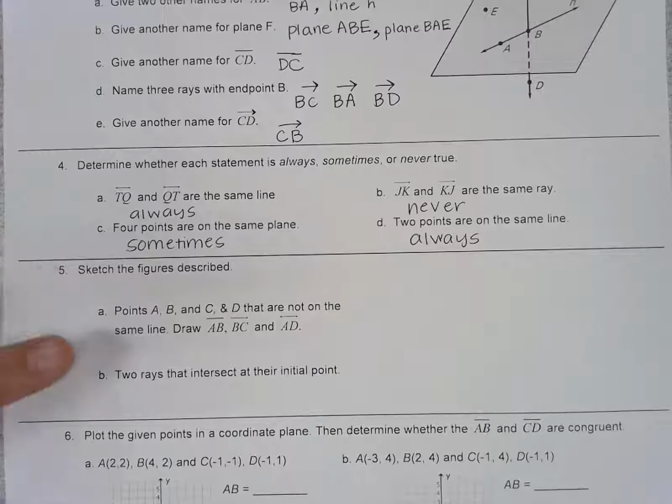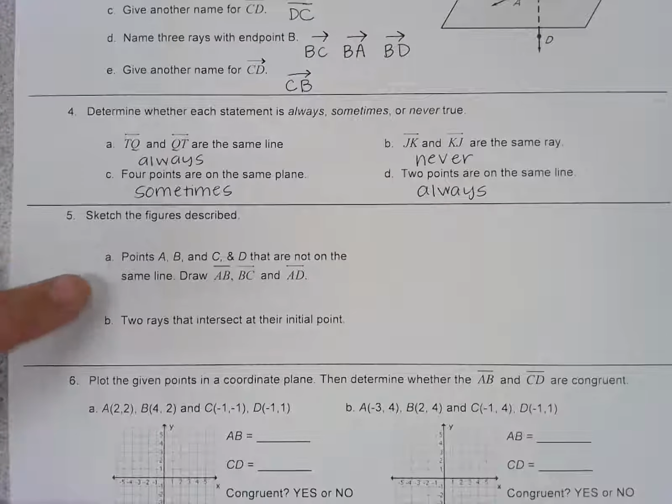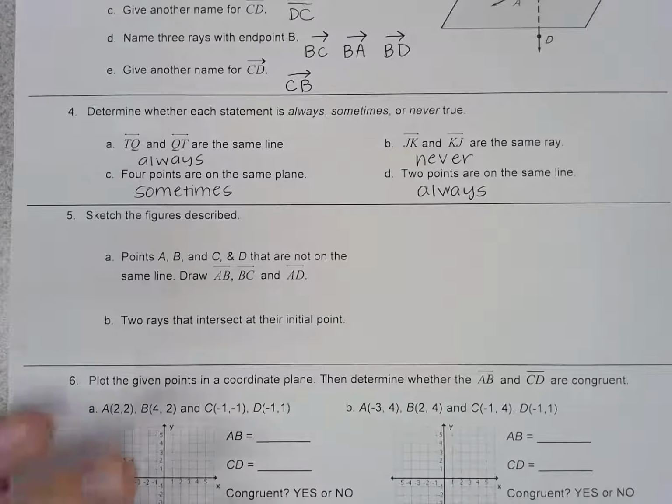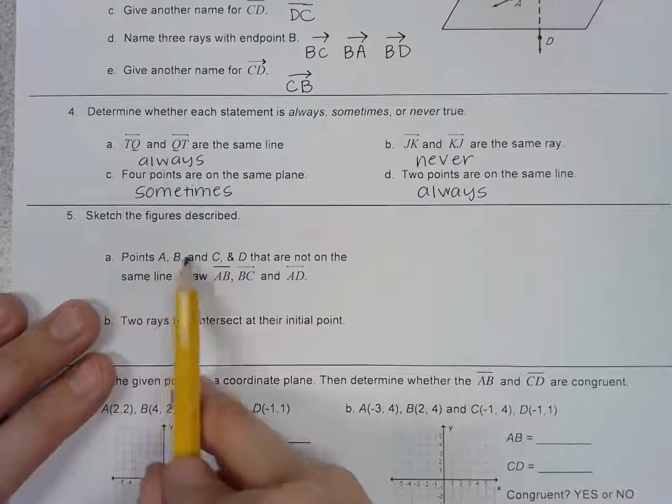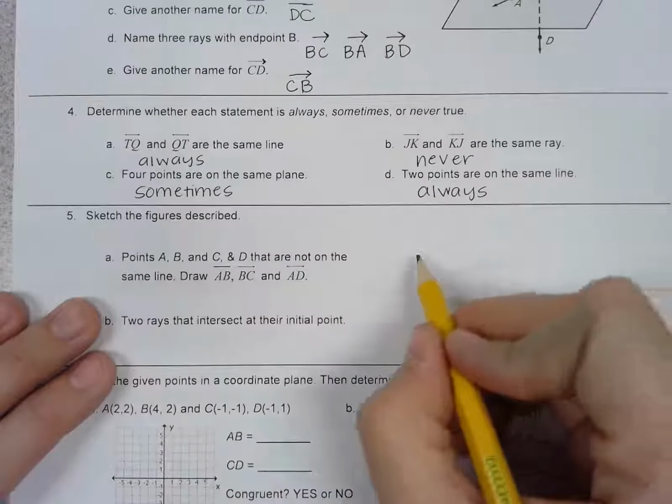Question number 5 gives you 2 written descriptions, and it asks you to draw what they look like. So the first one says points A, B, C, and D are not on the same line, and then they want you to draw in a segment, a ray, and a line. Sometimes when you do these, it's helpful to do them in pencil instead of pen because you might wind up needing to erase. So they want A, B, C, and D that are not on the same line.